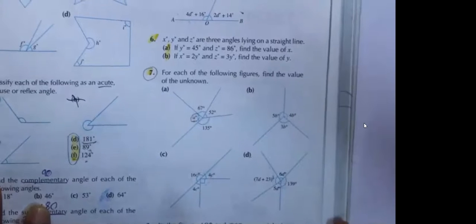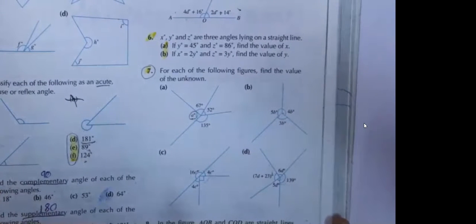For each of the following. Yes, we're doing question number 7. No, we did not do question number 7. We ran out of time. Okay, for each of the following figures, find the value of the unknown.